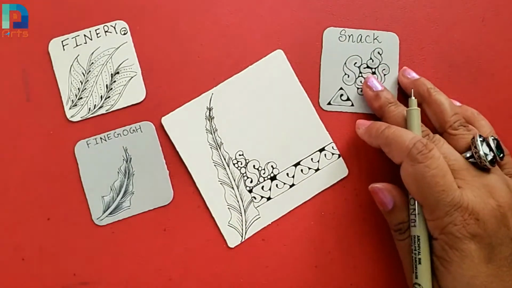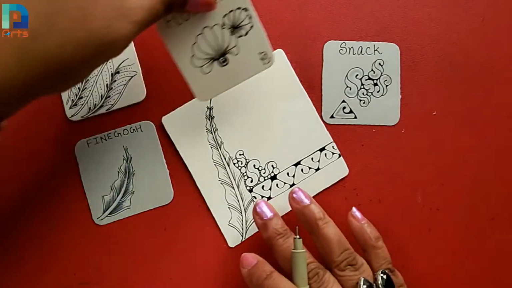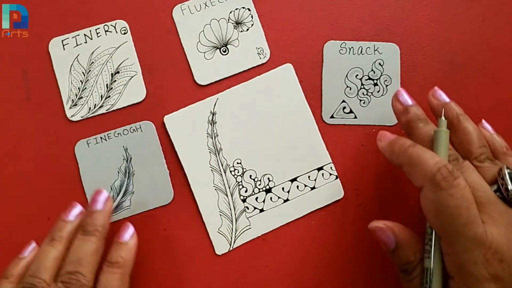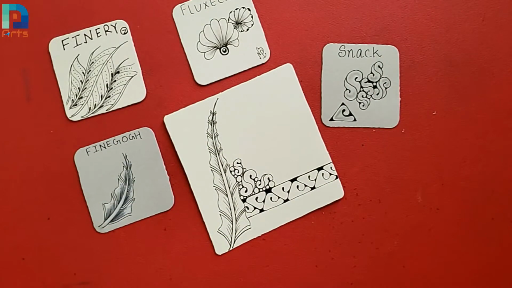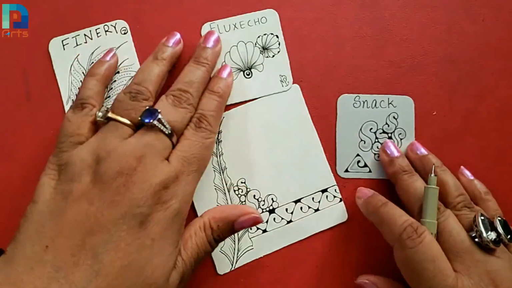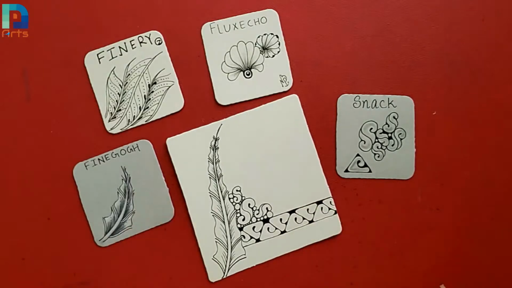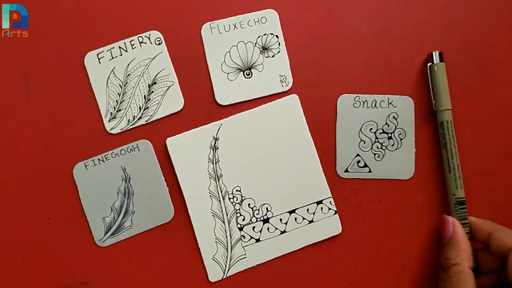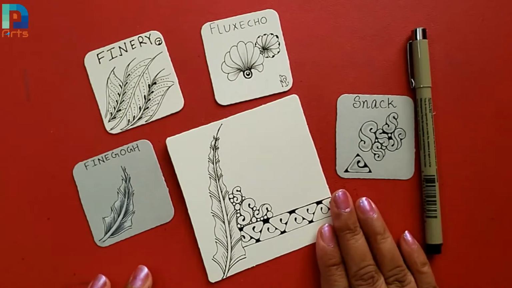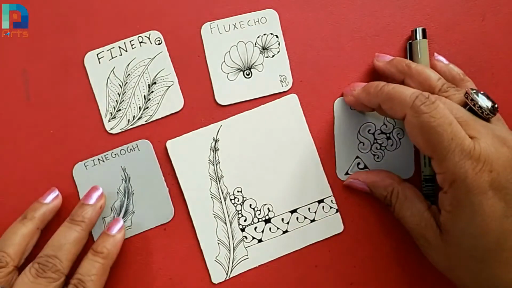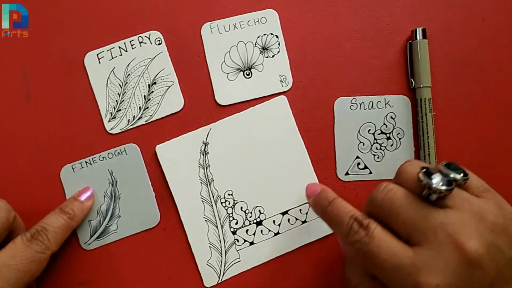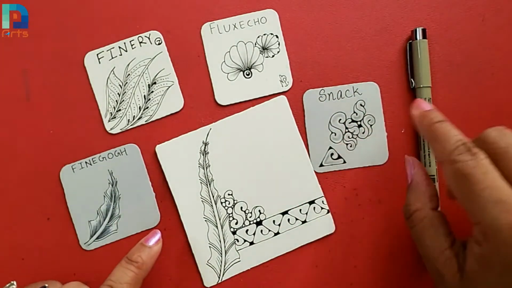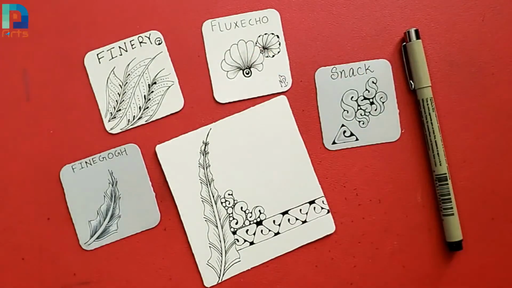Perfect. Now we are going to use the tangle, this Flux Echo. Shall I go ahead? I'm waiting for everybody to please send me the thumbs up. Awesome, Daisy. Thank you. So we have used the Fine Cog, we have used the Snack. Now we are going to use the Flux Echo.